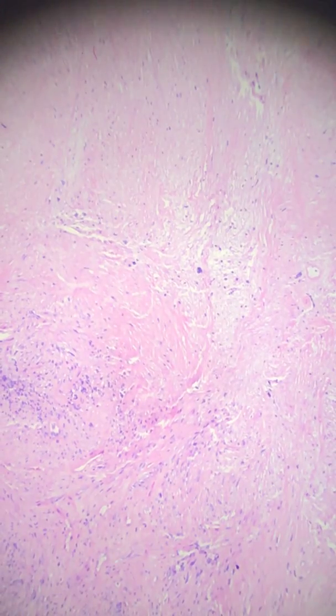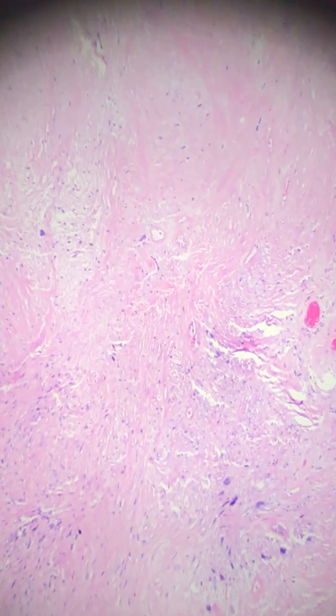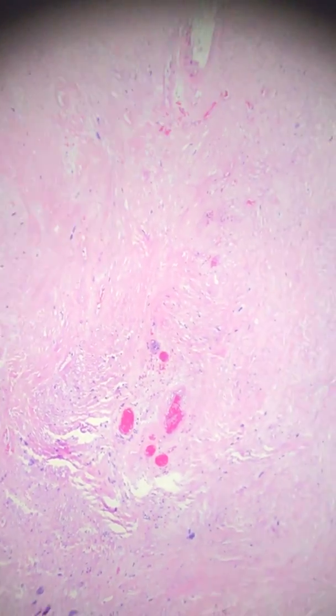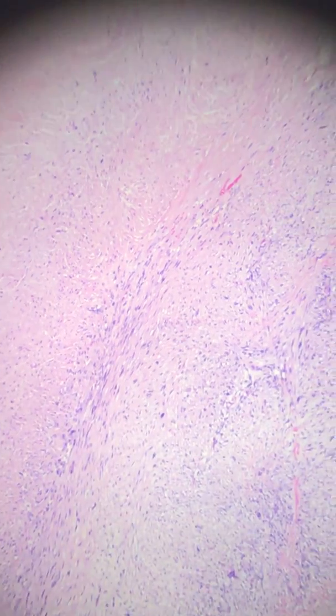Okay, so we're in the lesion, and what you notice is there's no epithelium. There's nothing in here that looks like glands. It's just a sea of stroma. And to prove to you guys that we are indeed still in the lesion, I'm going to go to 2x.